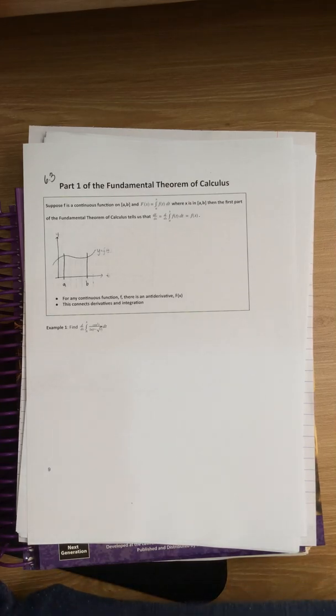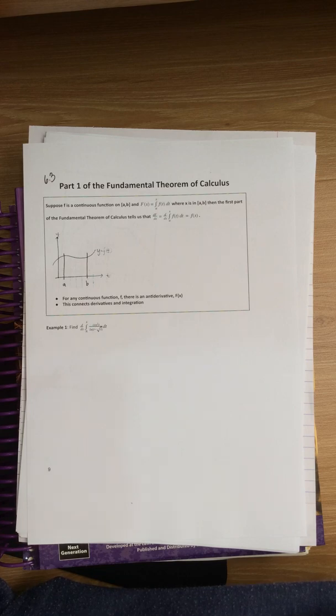We're back for Unit 6, Topic 3, one of the big topics in calculus. It's part 1 of the fundamental theorem of calculus. There's actually 2 parts. This is a big moment today, right? Because we're going to be connecting derivatives and integration, derivatives and integrals. And so let's read through this theorem together.